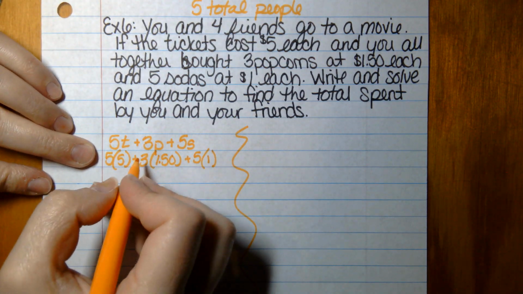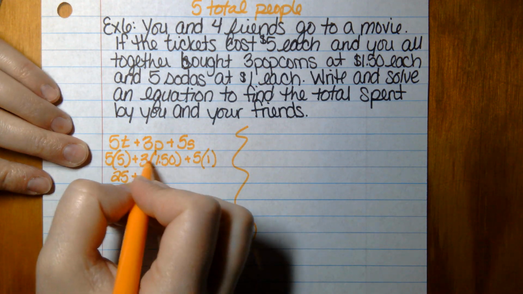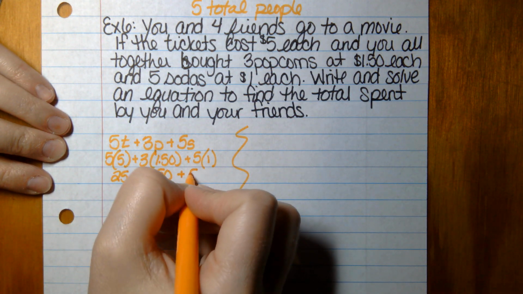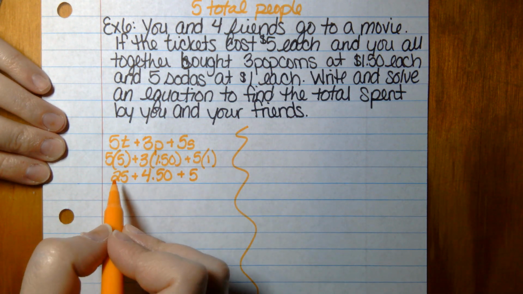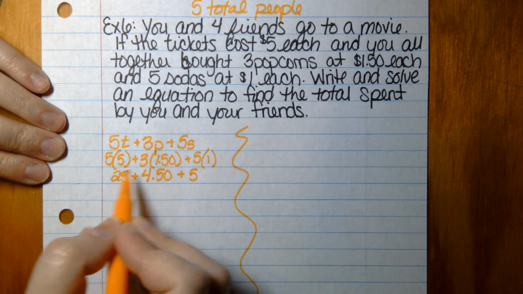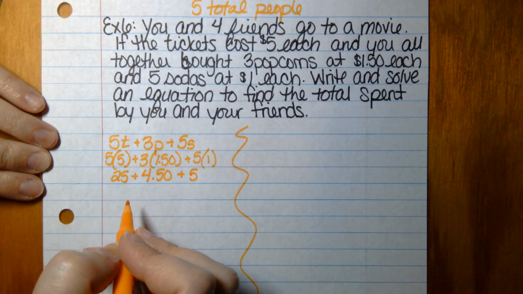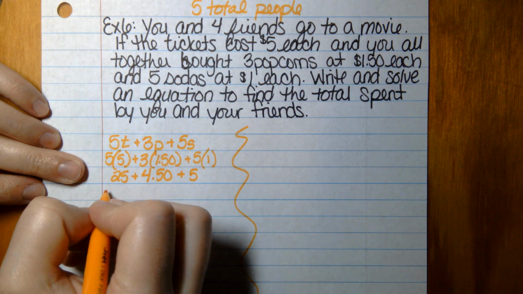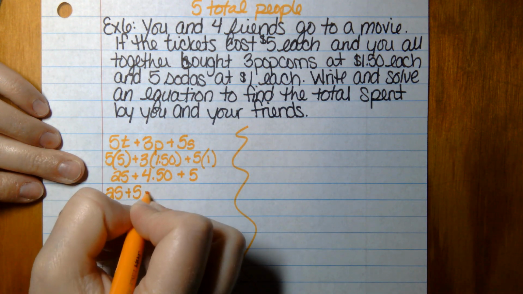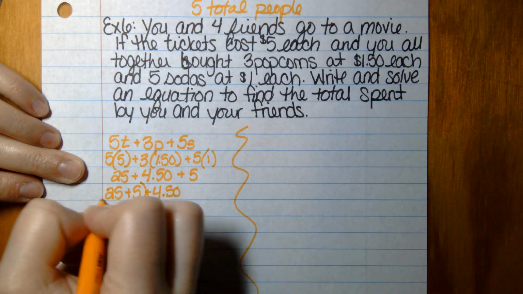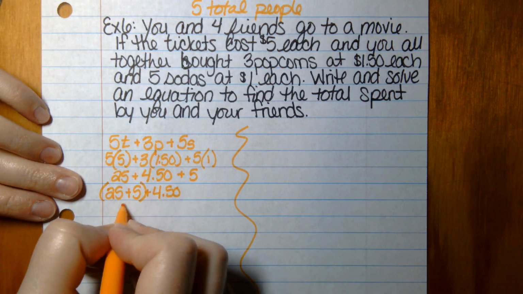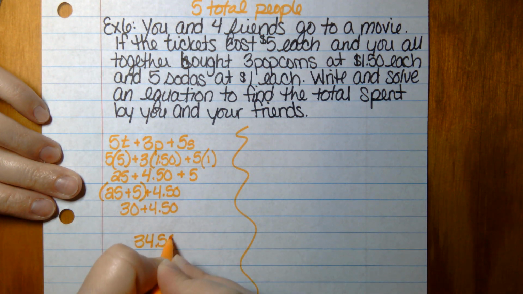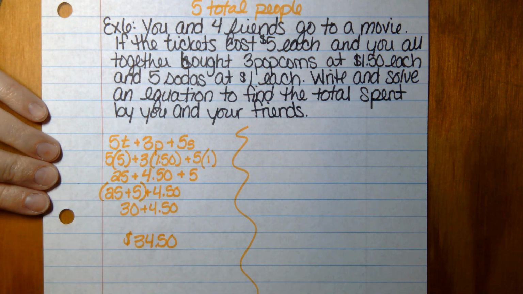So now it's just solving. 5 times 5 is 25, plus 3 times $1.50 is going to give me $4.50, plus 5 times $1 is going to give me 5. Now you can work this left to right, or I can rearrange to make math easier by doing my associative property and my commutative property. So if I move the 5 over by the 25, I now have 25 plus 5 plus 4.50. And if I'm going to do this piece first, 25 plus 5 gives me 30, plus 4.50 is going to give me $34.50 is what we spent total.